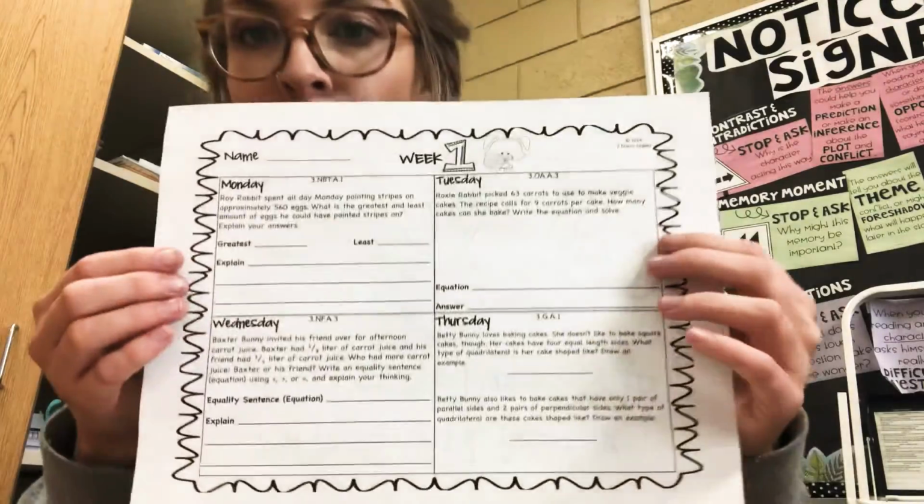Okay, here's our first math word problem of the day. We're actually going to go through two today because I have a whole week's worth here, and then Friday is on its own. It's a timesheet, and I really like that one too. So we're going to go through Monday and Tuesday today, and then the rest of the week we'll just do one a day.